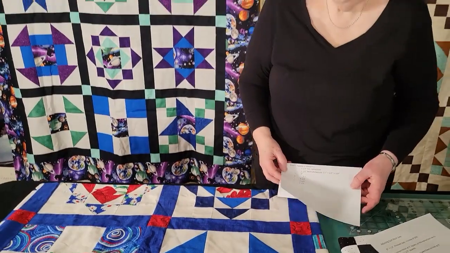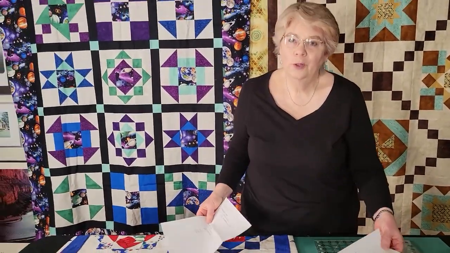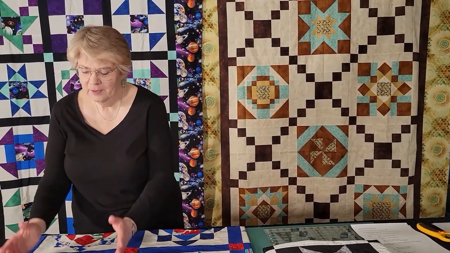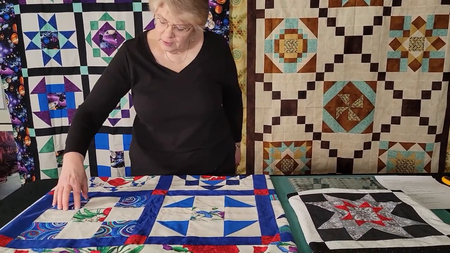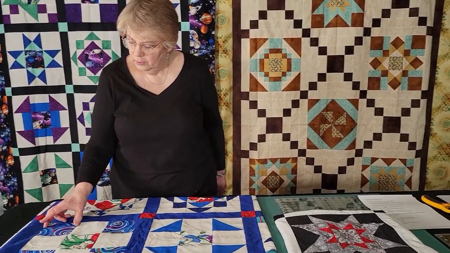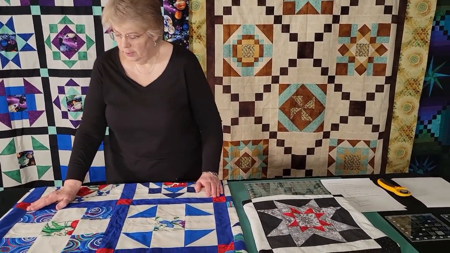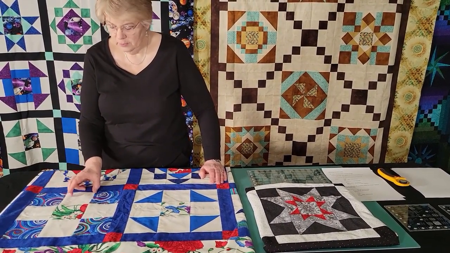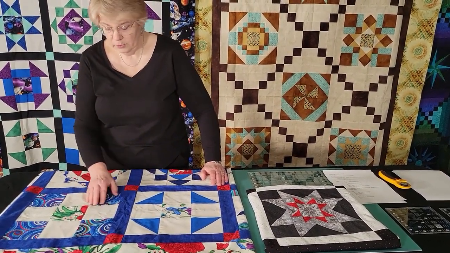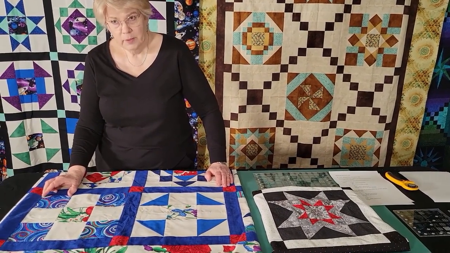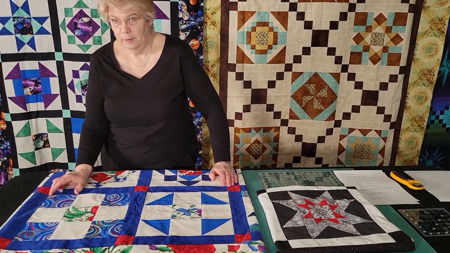Now, one of the things I wanted to caution you with when you're adjusting block sizes, not all things work well. So this is a 12-inch block, and you can see here it's divided into 3 segments. So if I wanted to take this 12-inch block and make it a 9-inch block, then I could still have 3 segments. They'd be 3 inches instead of 4 inches. If I want to take it to 10 inches, it's going to get really complicated.